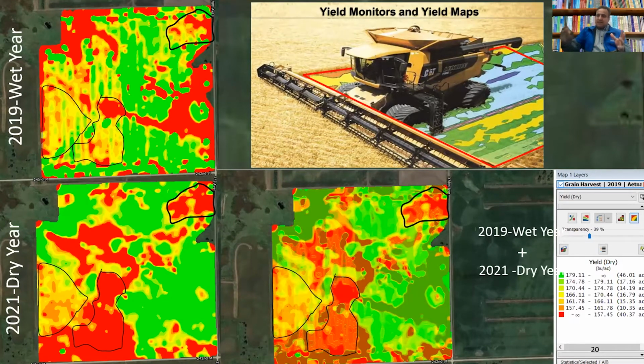So these are yield data. What I want to emphasize here is we don't want to average the yield data. We want to actually categorize the years. We want to classify them. We want to say this is a dry year, normal year, and wet year. If we want to go deeper, very dry, normal, wet, and very wet.